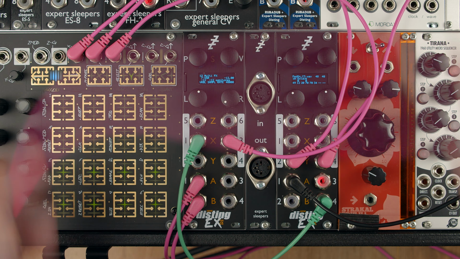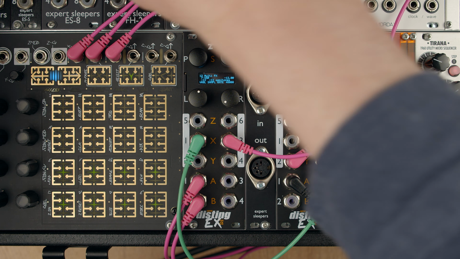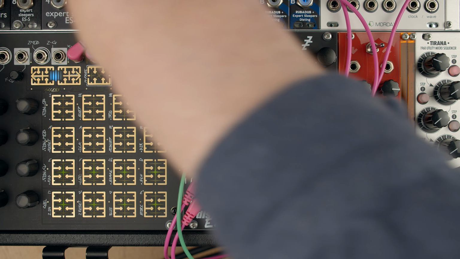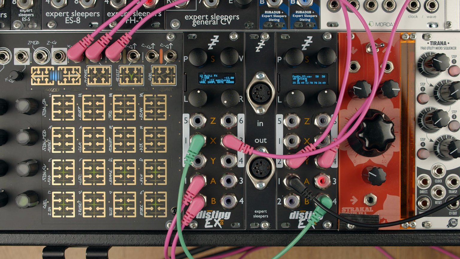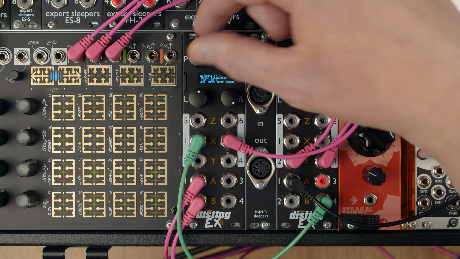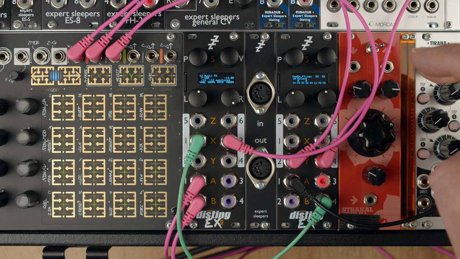Let's get another. Let's have that one in there, and then that clock from Rene into Y. And then we possibly don't want to attenuate that anymore. There we go.